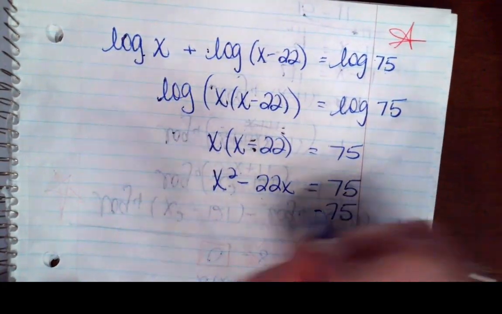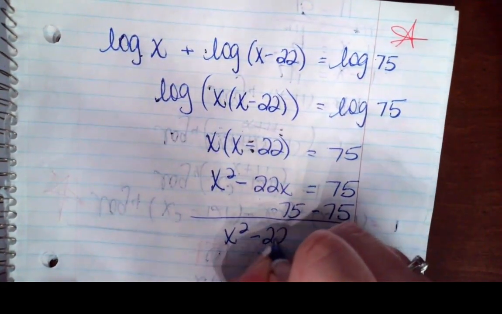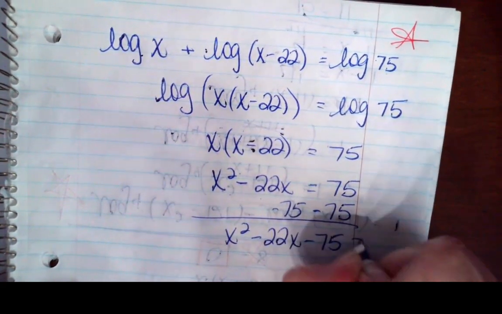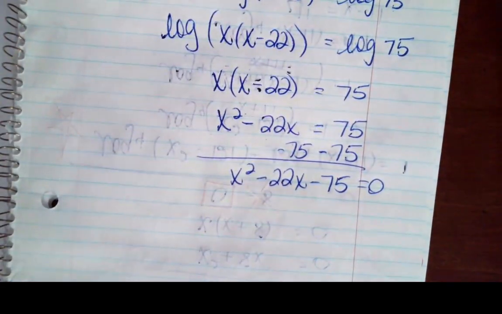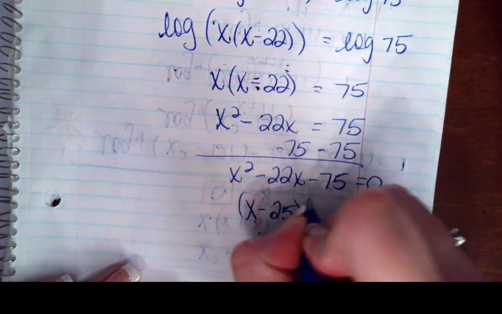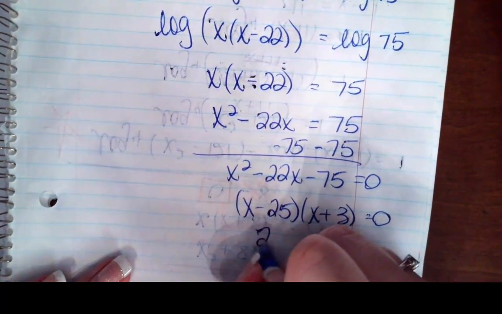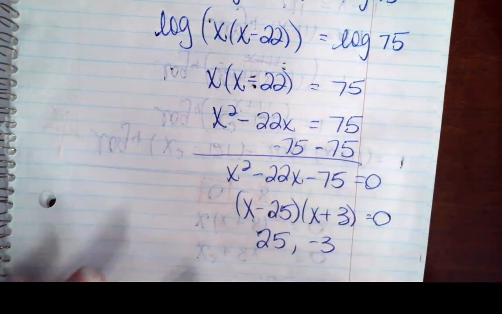So I'm going to subtract 75 because I know that this is quadratic, so I'm going to have to factor. So now I need two numbers that multiply to negative 75 that add up to negative 22. So that's going to be x minus 25 and x plus 3. So my two solutions are 25 and negative 3.